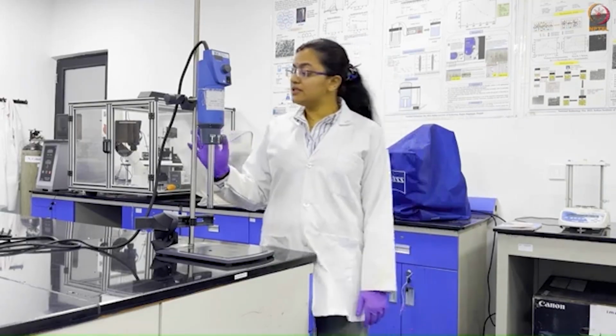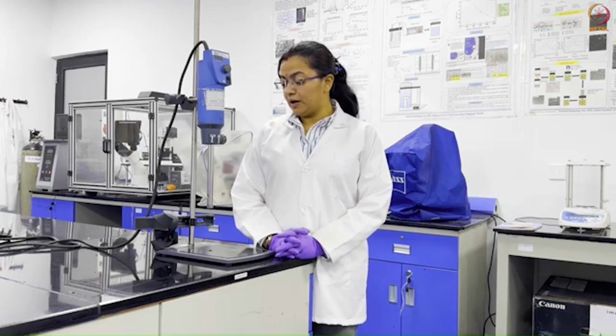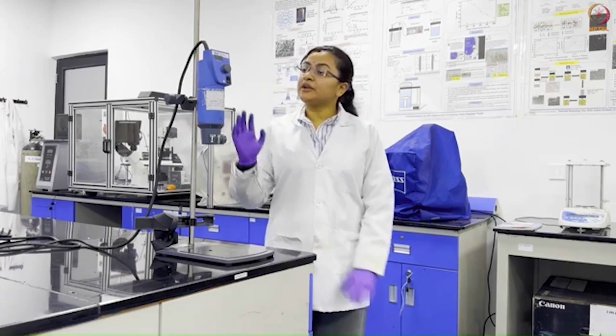Now this homogenizer can homogenize, disperse and mix samples. It has two parts, rotor and stator. The rotor part has high shear forces, and then the stator part provides a stable platform for mixing. The speed at which it can move is from 3000 rpm to 25,000 rpm.